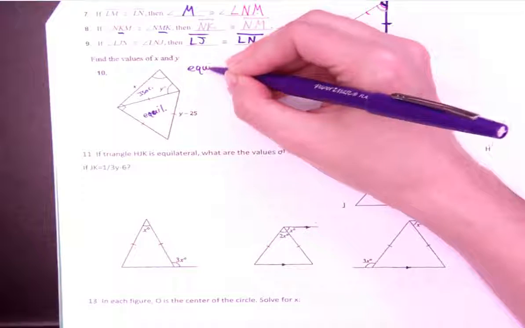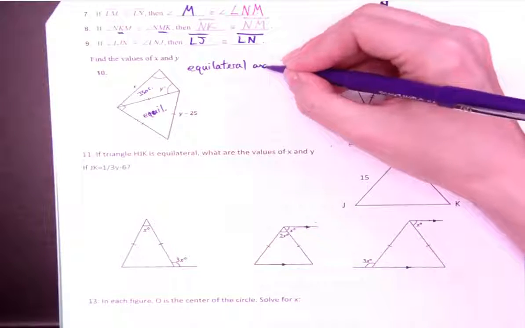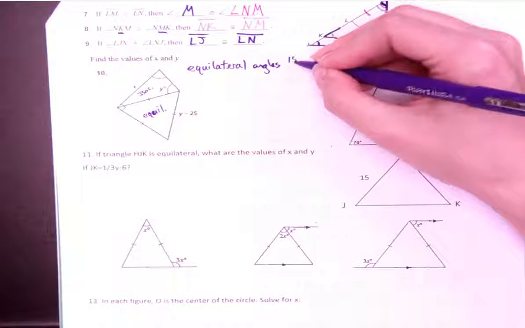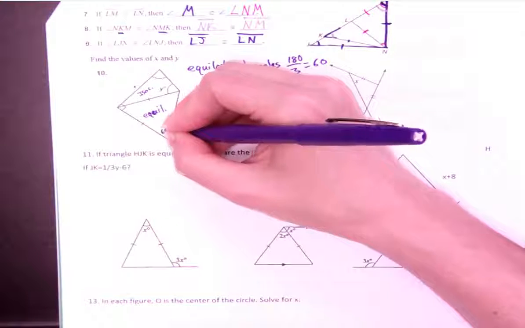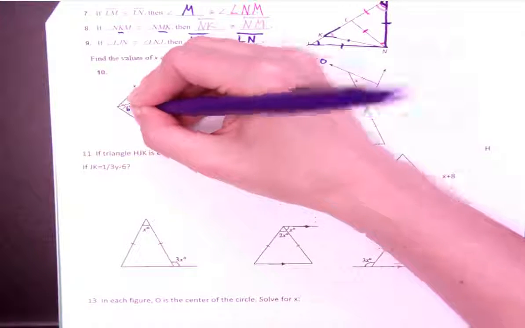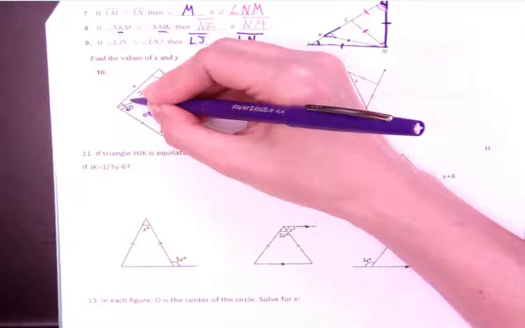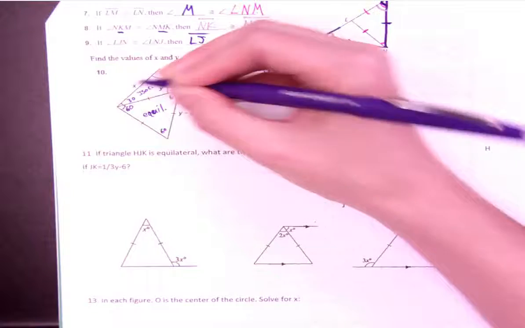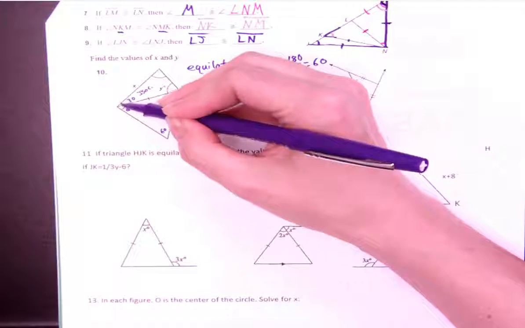So equilateral angles is 180 divided by 3, which equals 60. Okay, so if these are all 60, and I know this is 90, what is this little angle here going to be? 30. Okay, so I start with what I know from equilateral triangles. I'm just slowly working my way around.